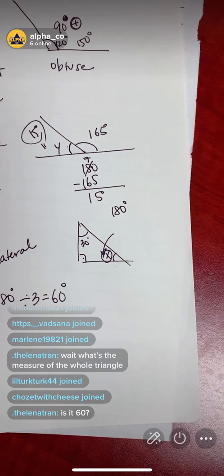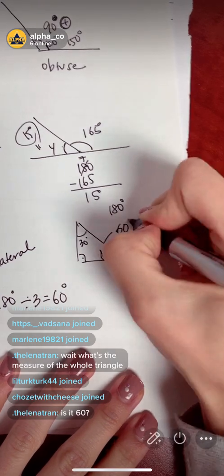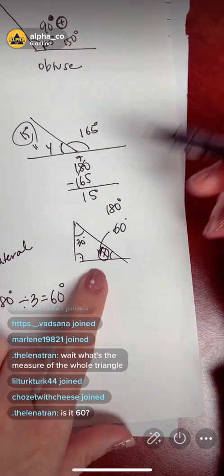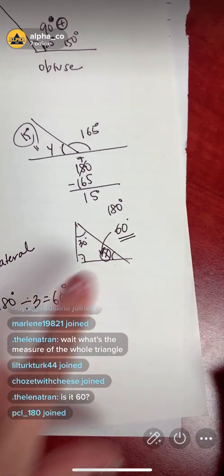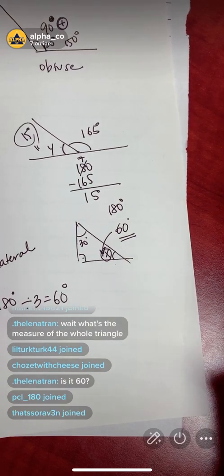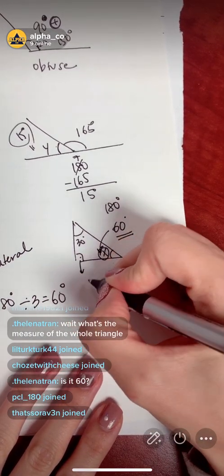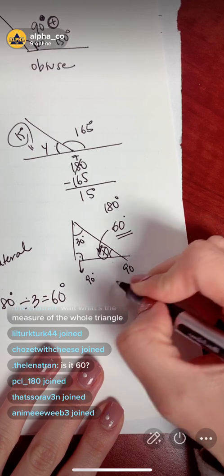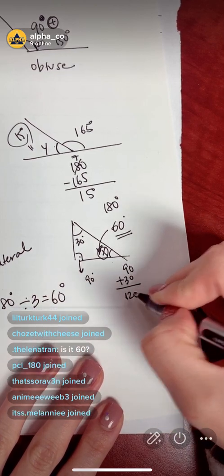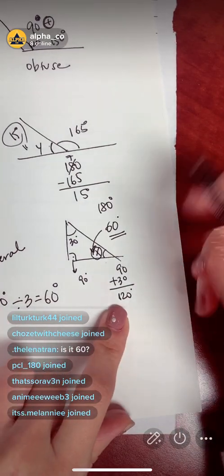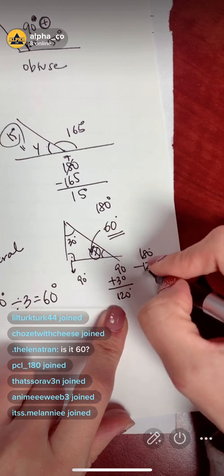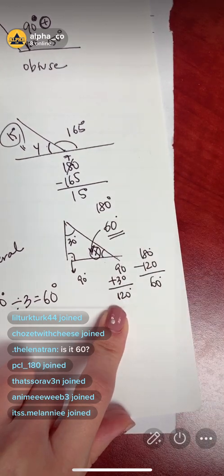60. Okay, yes, that's correct. You got this. All right. So 60, that's correct. How did you get this? Probably you got this is 90 degrees. So you got 90 plus 30, which is equal to 120. And you just need to do 180, which is total, minus 120, which is 60. Yes?